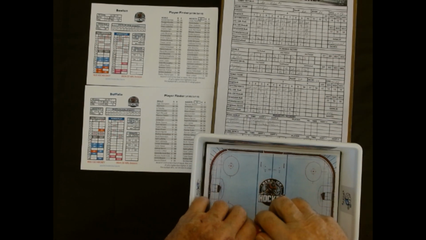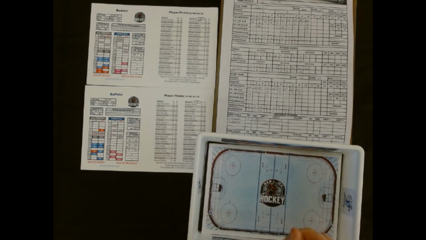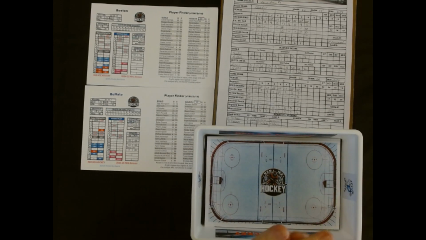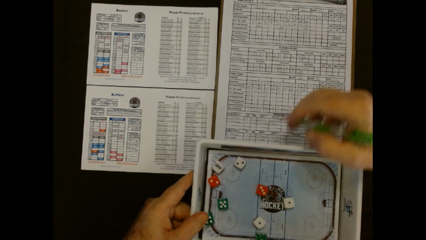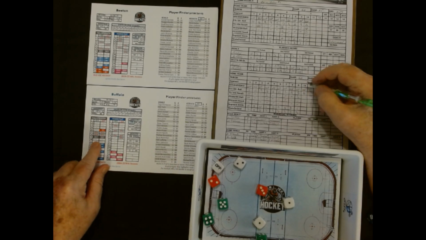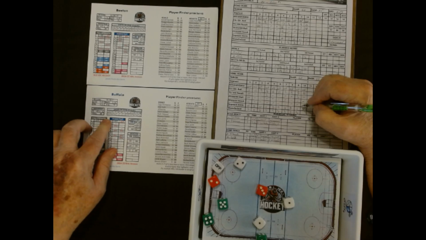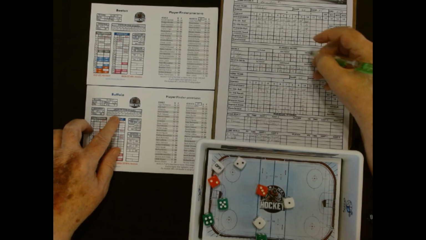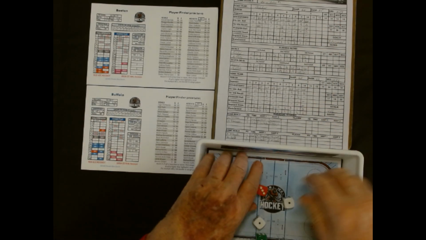Here comes Buffalo. Don't want to keep the pedal to the metal. They made the comeback. They're going offensive. 10. Don't see no 10s there. Let's go down and look at their 10. It's a blank. 5. They got 1 shot. So we're 2 and 21. Segment 11.